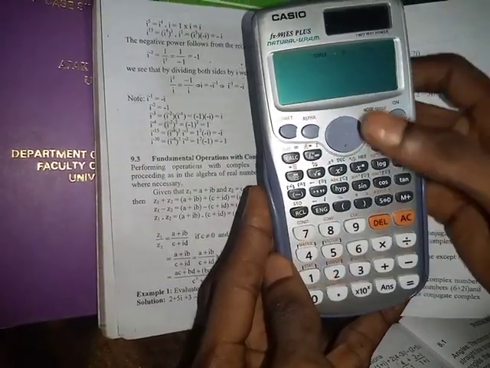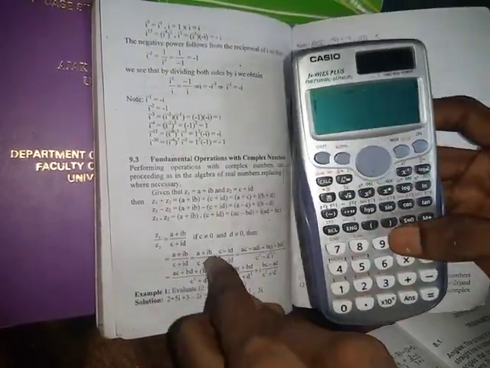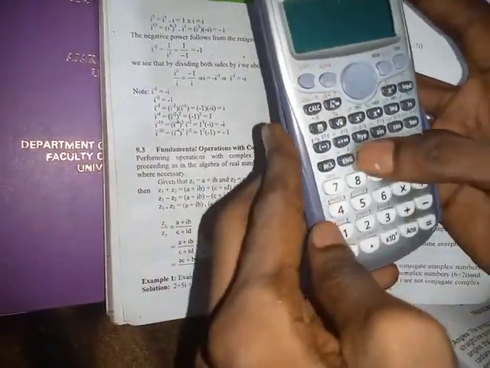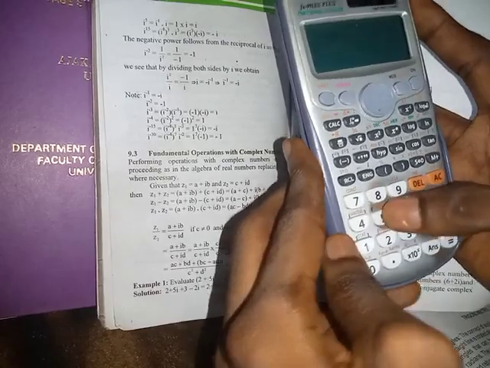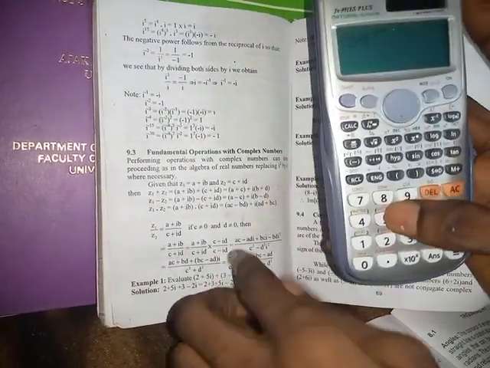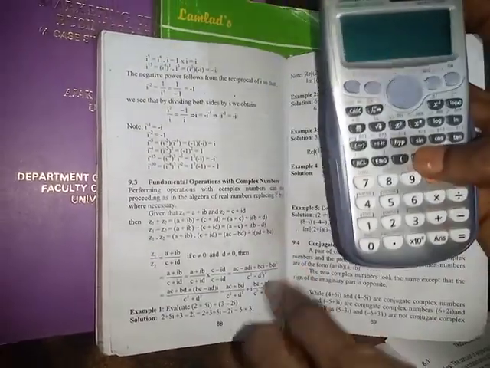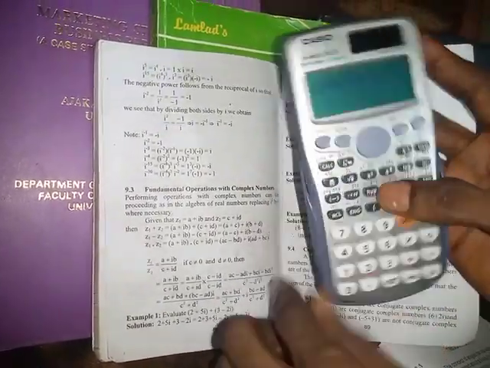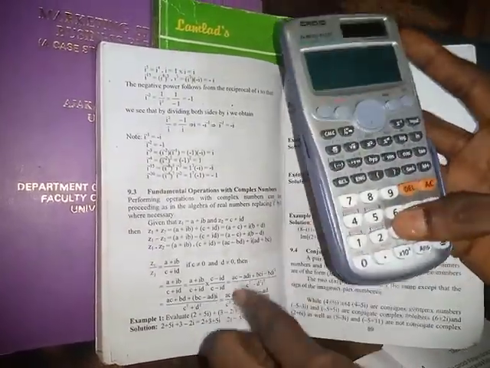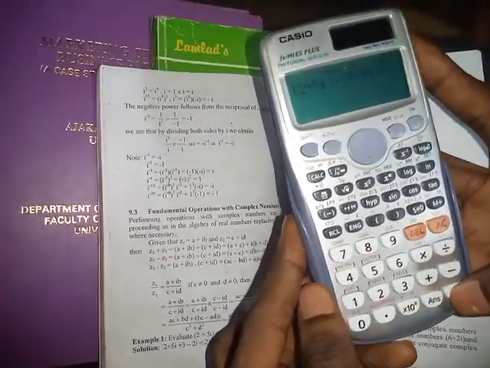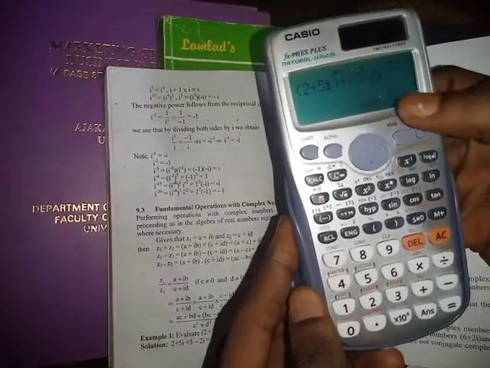2 complex is in complex already, so I want to solve. How do I put it? Open bracket, 2 plus 5. You don't press i. What do you do? You press this ENG. You see, this is i. You close the bracket. What is next? Plus open bracket 3 minus 2i. You close the bracket. I press equal to. So the answer for this is what?